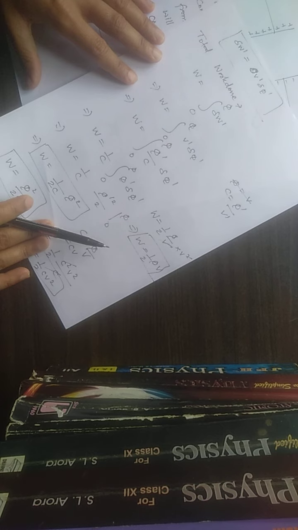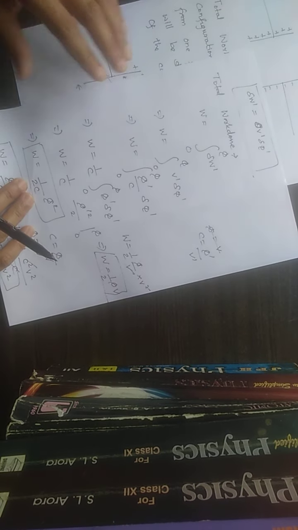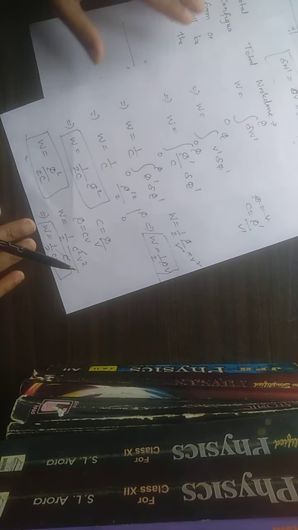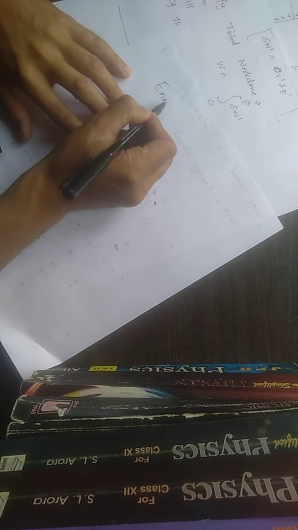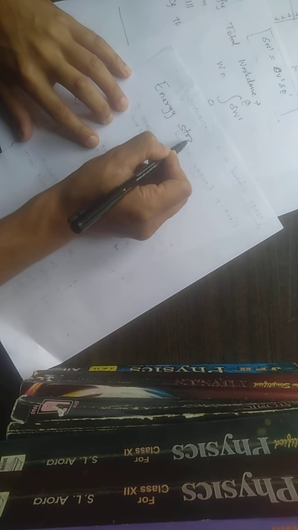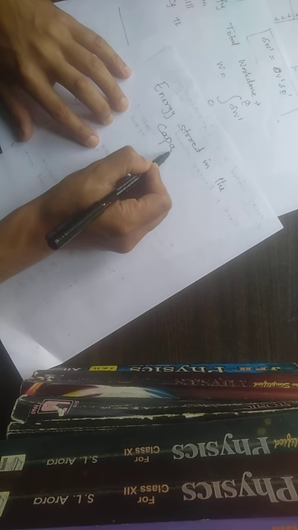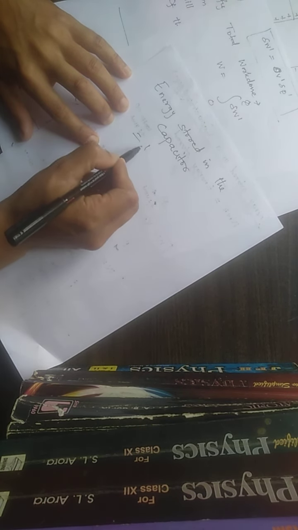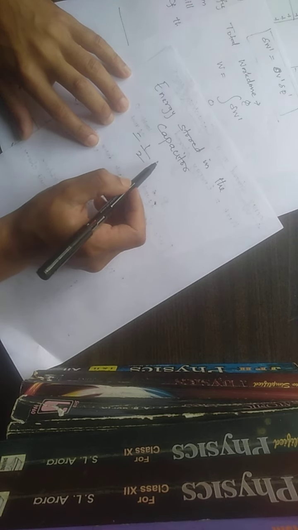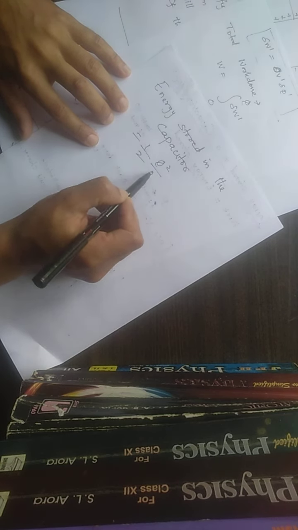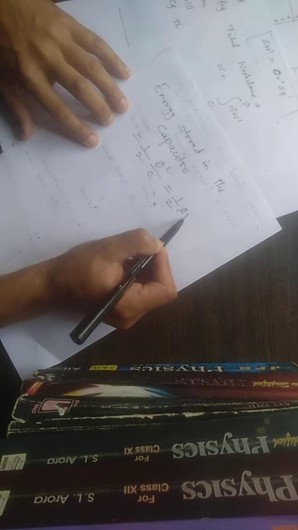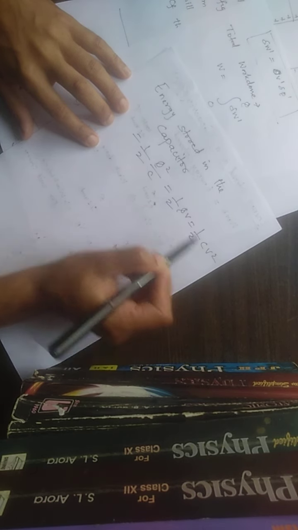This is the work done in making this configuration, and this is also the energy stored in the capacitor. So the energy stored equals half Q square by C, which equals half QV, which equals half CV square. So this much for today.